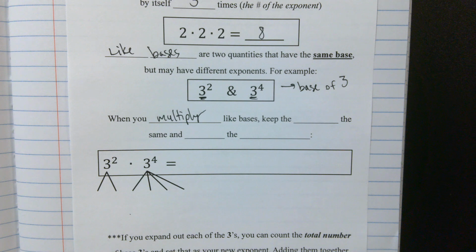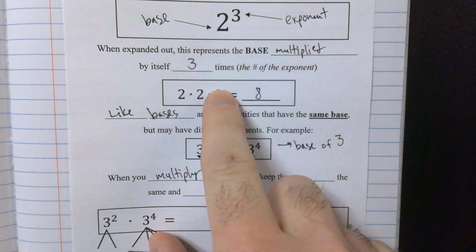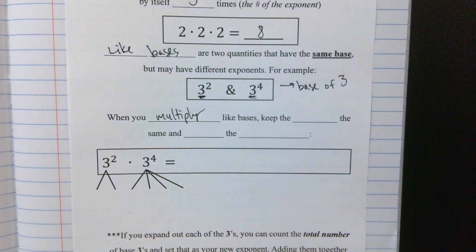So what is 3 squared, or 3 to the power of 2? What would that look like if I expanded it out? Well, 2 to the third was 2 times 2 times 2. So this is going to be 3 times itself 2 times. 3 times 3. With me?